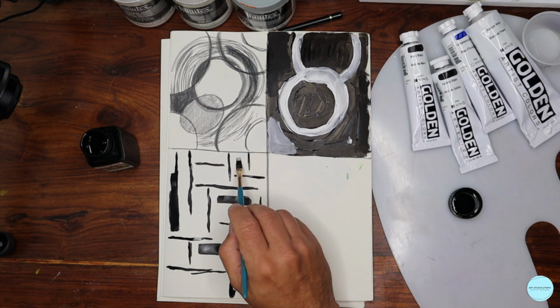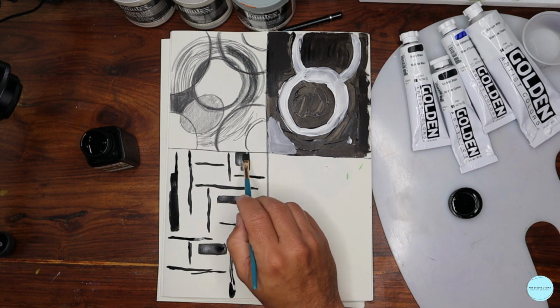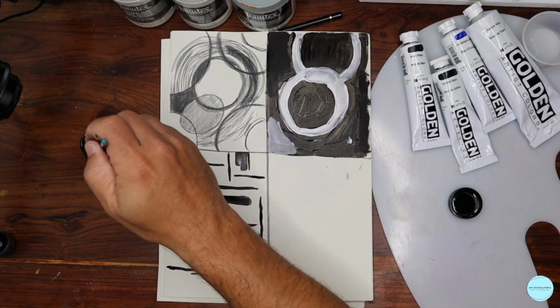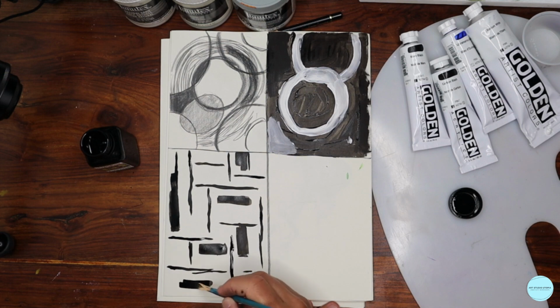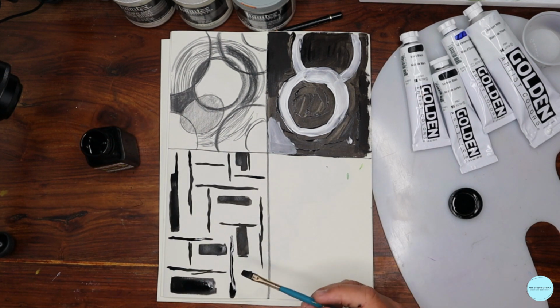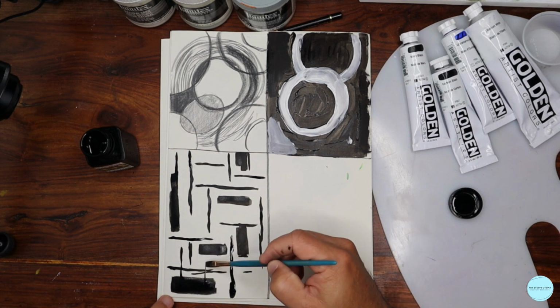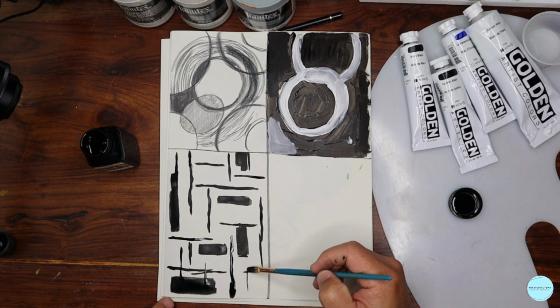Guide my hand, and I'm beginning to see how the space and the interaction of the shapes work, and I'm keeping it very controlled. They're not gestural or expressive, but they could be.